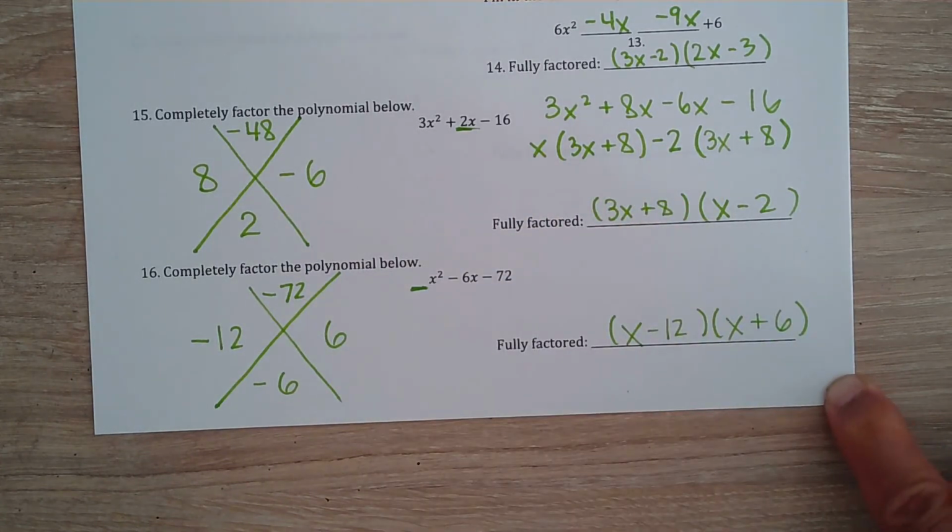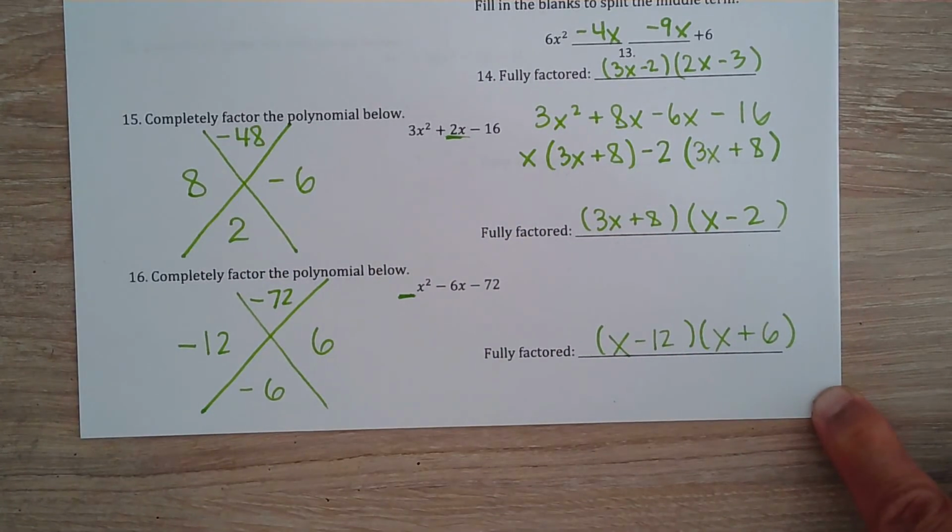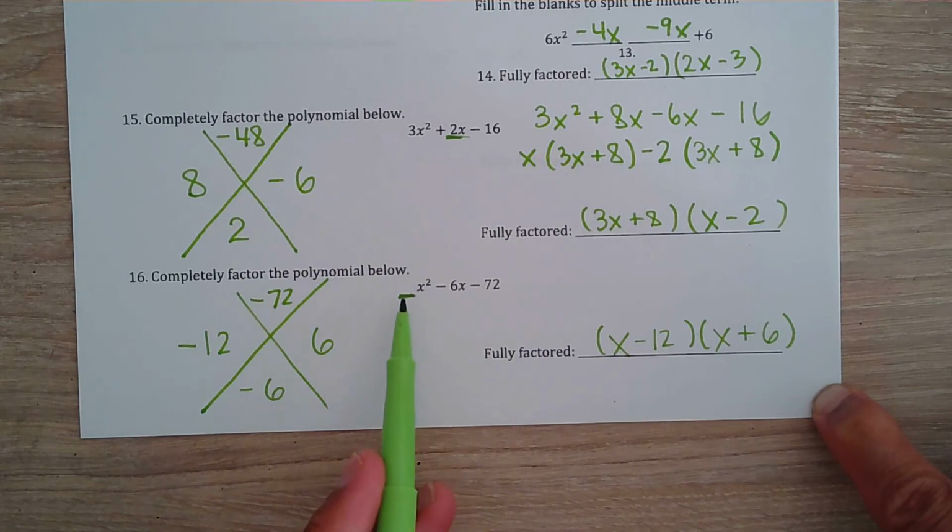Nice little shortcut method. A lot easier to make less mistakes. But once again, please remember, you can only use that shortcut method if the coefficient or the number in front of x squared is just 1 or there is no number.